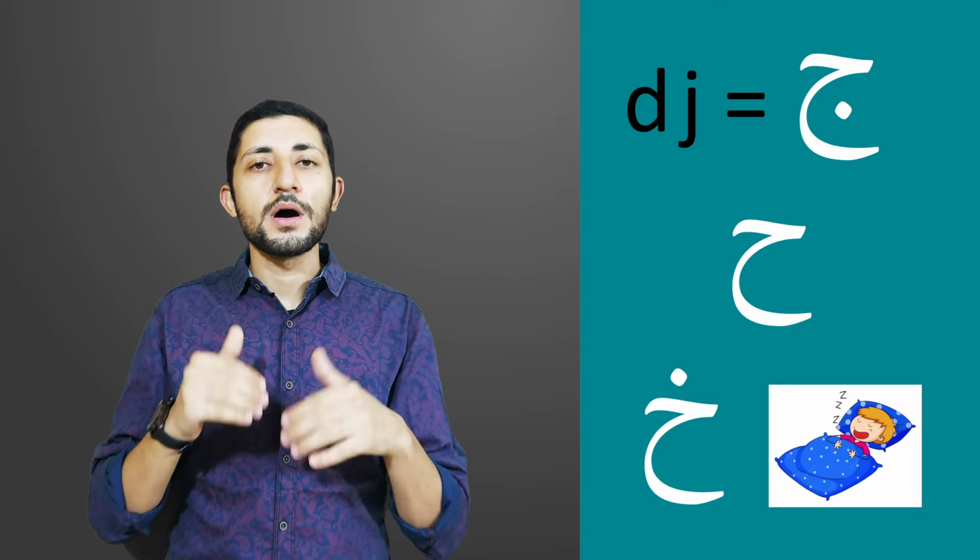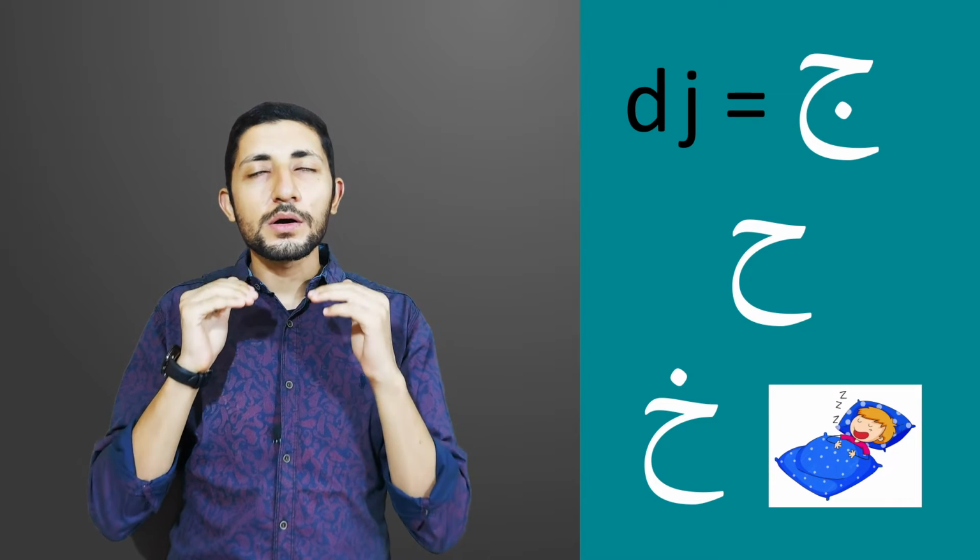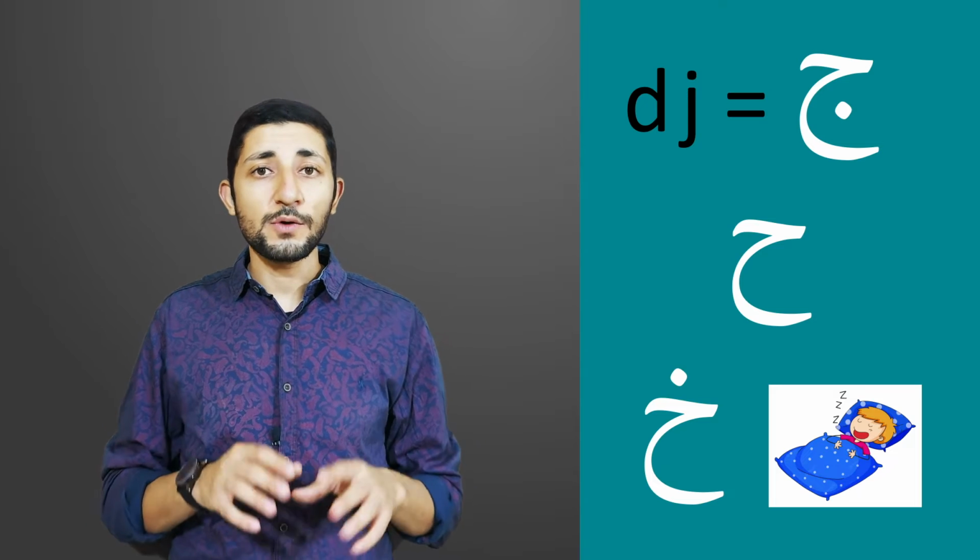But the sound comes from the throat, not from the nose. Kha. Kha. Now, these two previous groups are the only groups in the Arabic alphabet that contain three similar shaped letters. The upcoming groups contain only two similar shaped letters for each one.